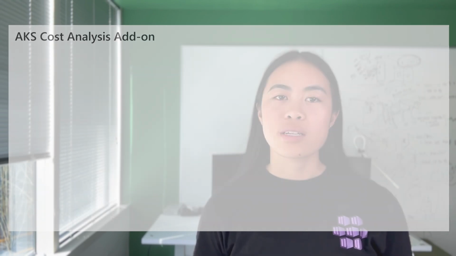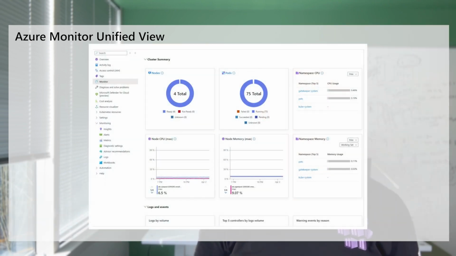It is also important to look at your cost data alongside your actual utilization data, which can come from tools like Azure Monitor. Azure Monitor provides a unified AKS monitoring experience directly in the portal that includes a unified view of the CPU and memory usage of nodes, pods, and namespaces within a cluster. Evaluating cost and usage data hand in hand provides a more comprehensive view of where the resource waste is coming from.